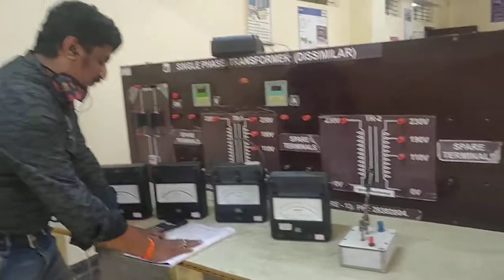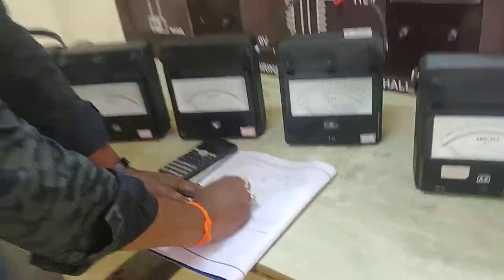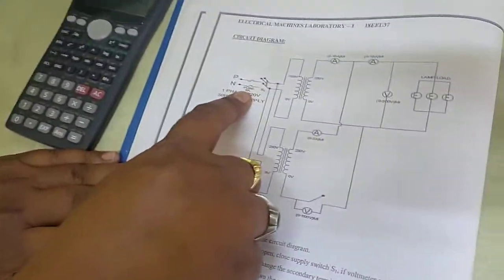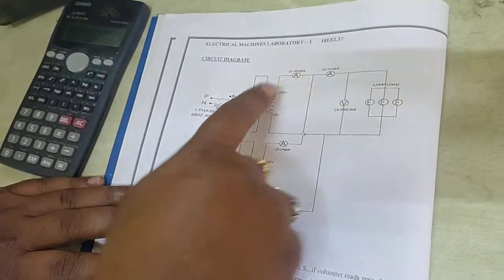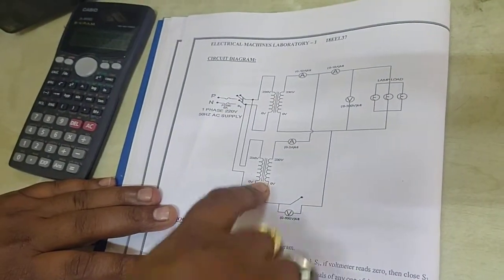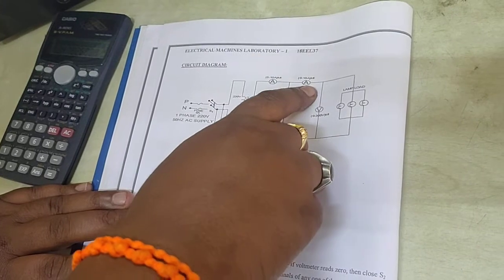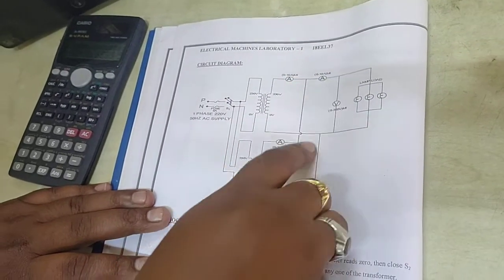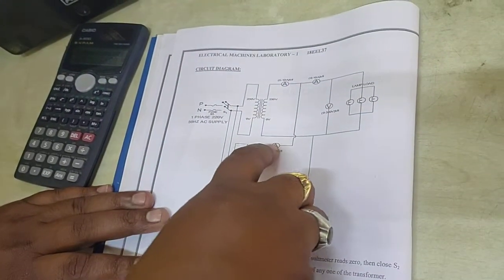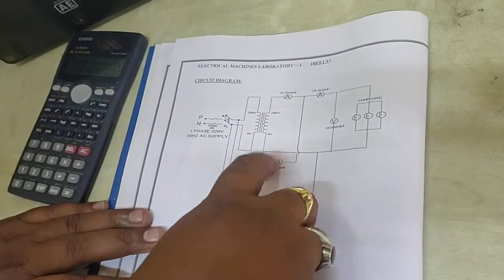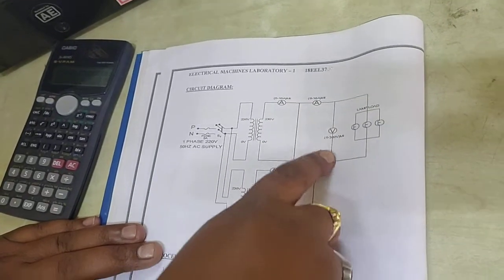Coming to the circuit diagram, here is the single phase supply with two different transformers. This is the 1 kVA transformer and this is the 2 kVA transformer, and here one ammeter and here one ammeter. Two ammeters will be in series and the third ammeter will be attached to the second transformer. This one is 0 to 2 amps and these two will be 0 to 10 amps.